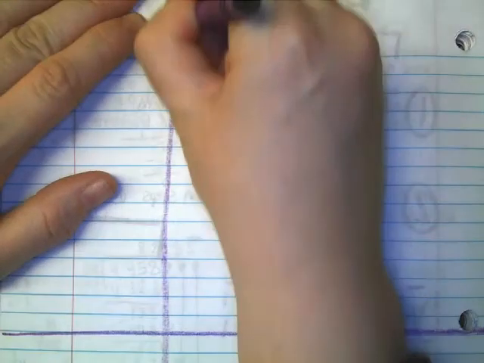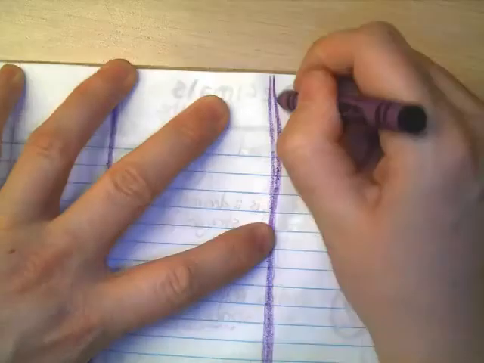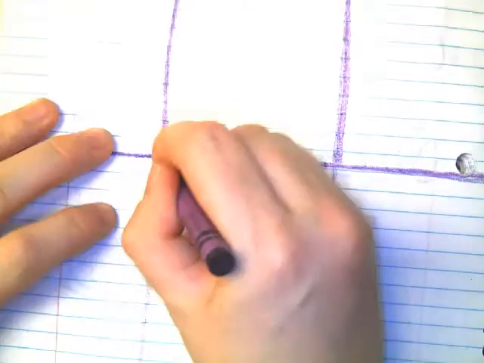I went down my whole paper. And then I'm going to do only 1 line that goes across. Do you see how that gave me 6 rectangles? We've got this one on the left, the one in the middle, then the one on the right.